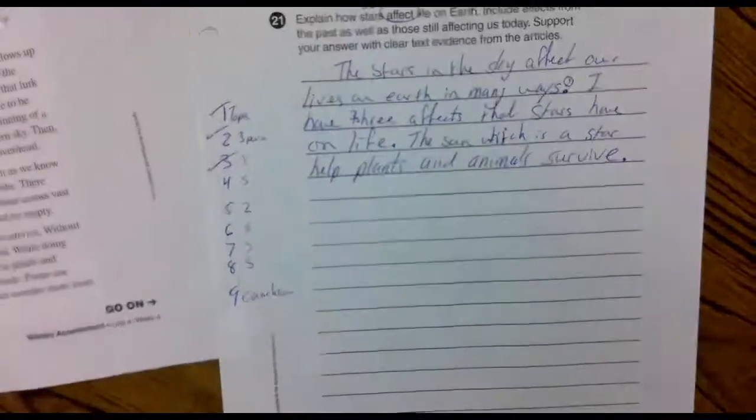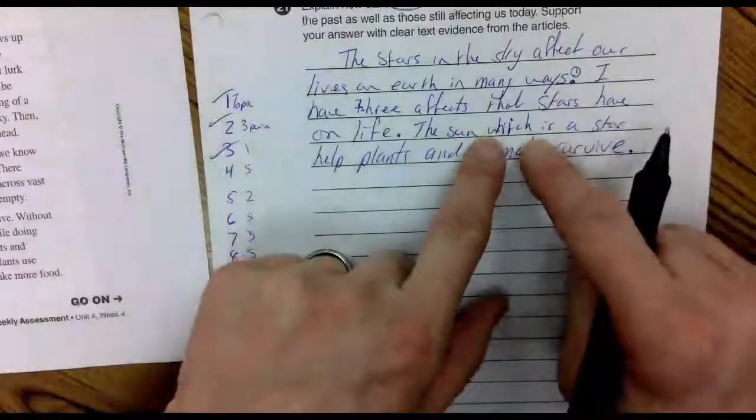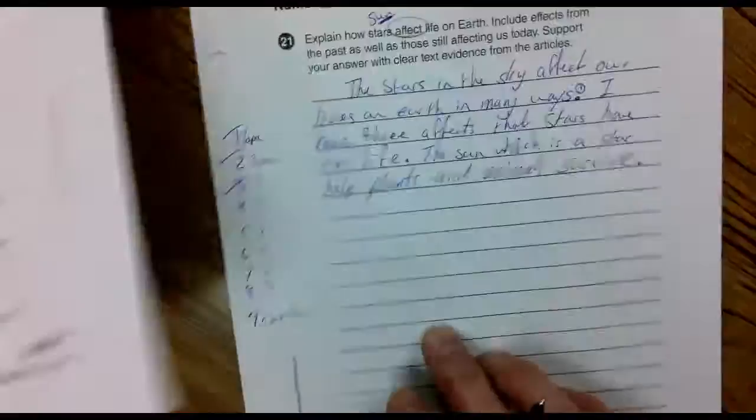Now I got to give it some support. I'm going to find exactly where that's written. Notice this is my words. Now I want to use their words. Text evidence.